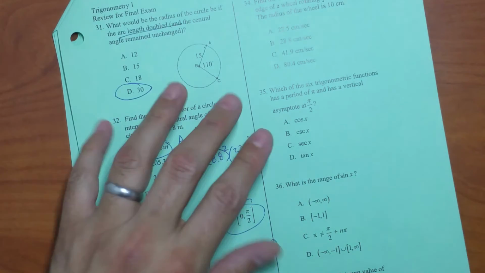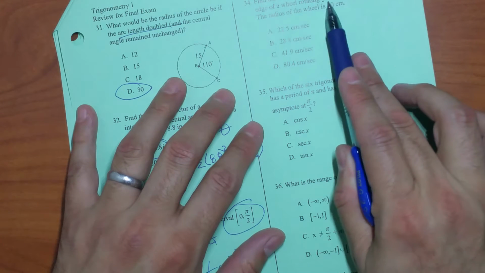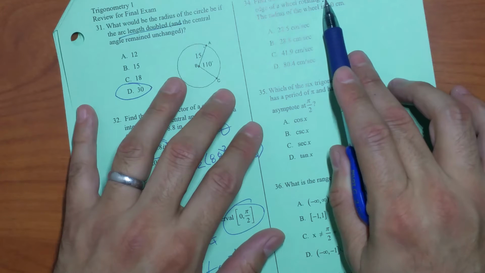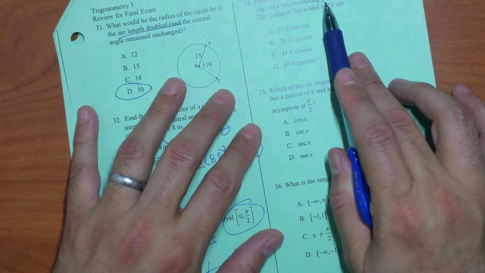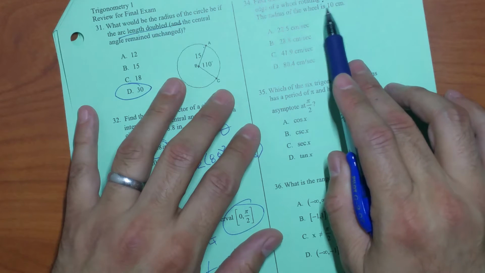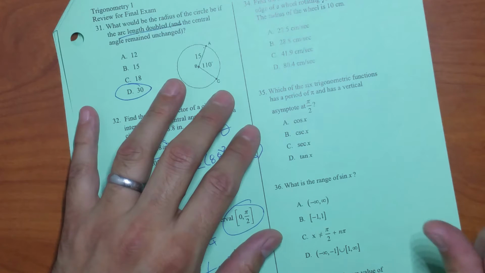If it rotates all the way around, what do I call that? 1 revolution.